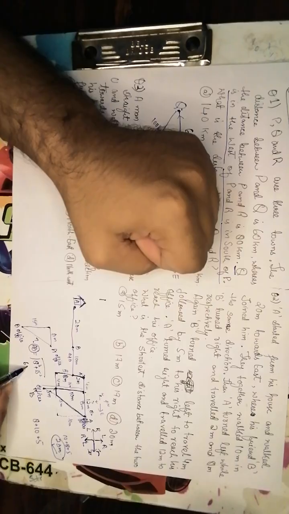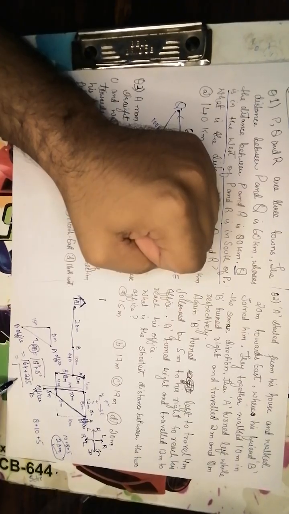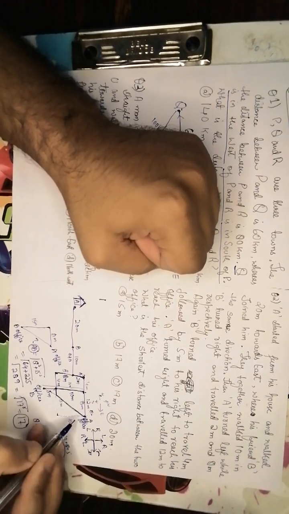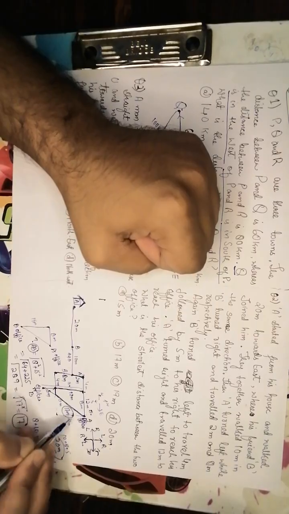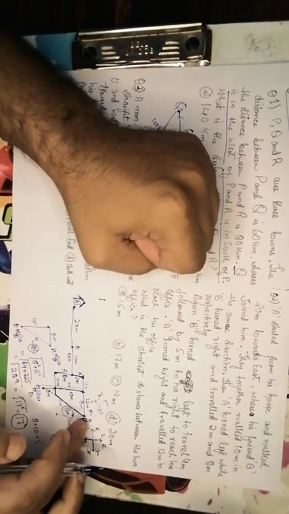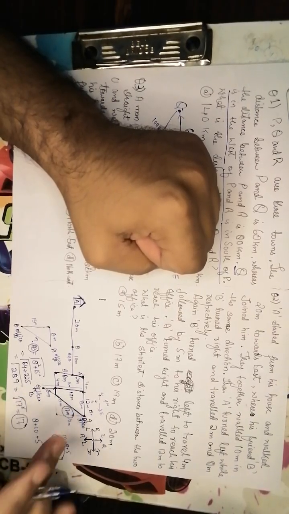So 8 square is 64 plus 15 square is 225, root of 289. 289 is actually 17 square. So square and root cancel and 17 is the answer. So this distance is 17 meters, which is the shortest between the two offices.